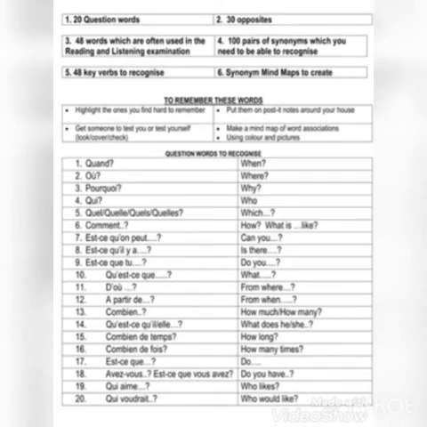Est-ce que can also mean do. Then we have the inversion of the verb and the personal pronoun. You can decide to use est-ce que, then the personal pronouns and the verb, or you just go straight to the inversion to make your sentences.